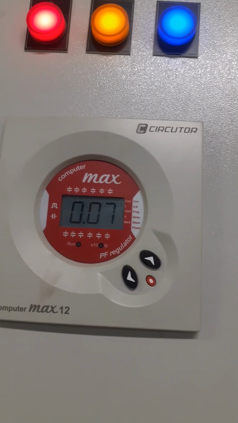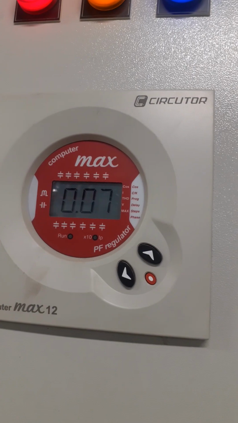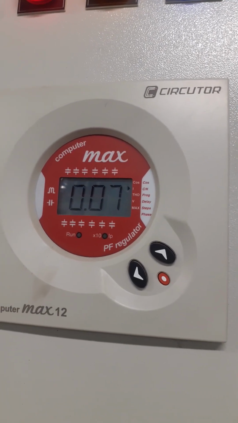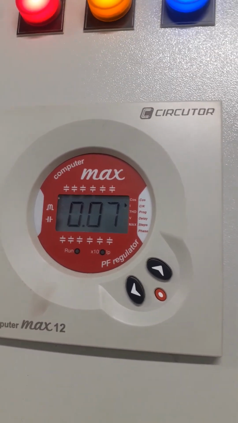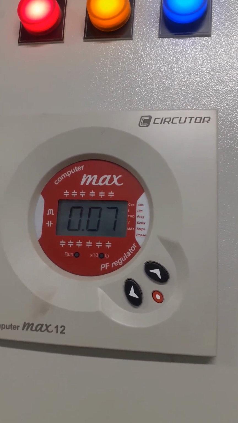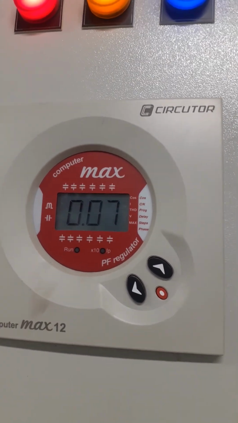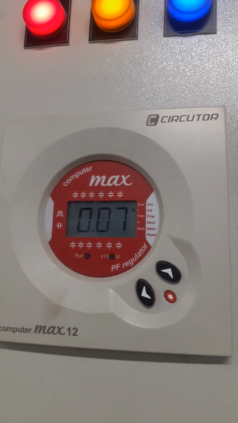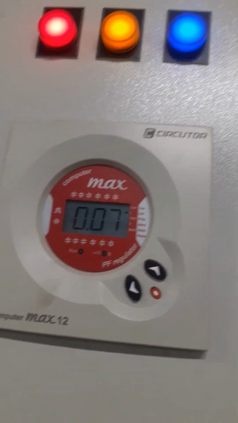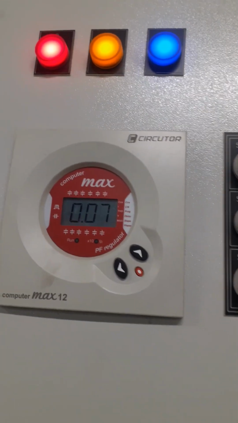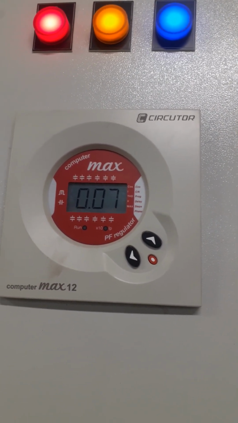0.77 is our ratio of the smallest capacitor, which is 27 kVAr, to the primary of the CT, which is 2,500 amps.